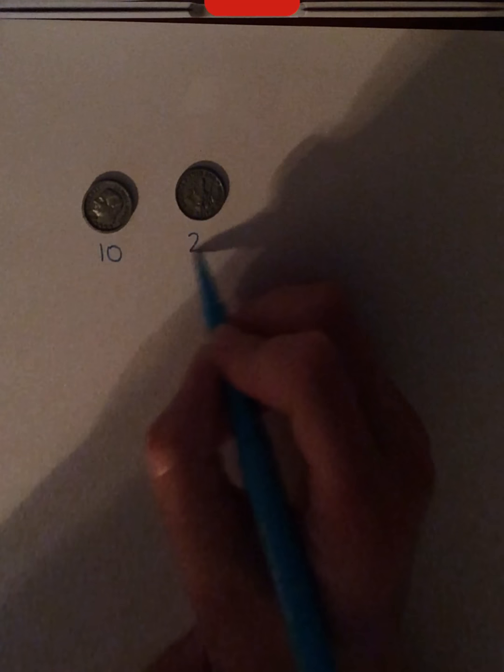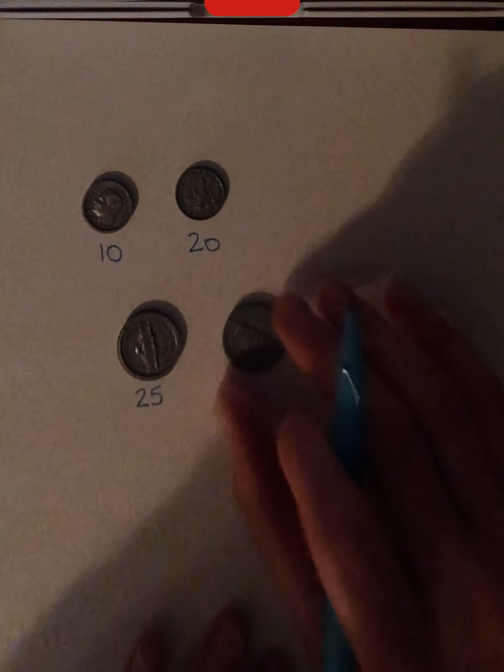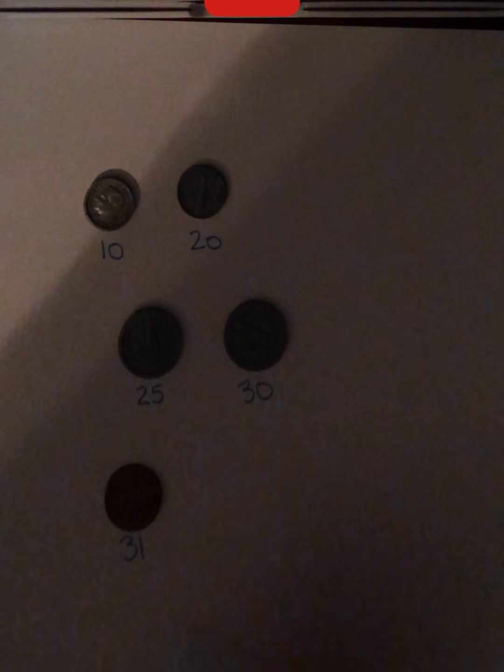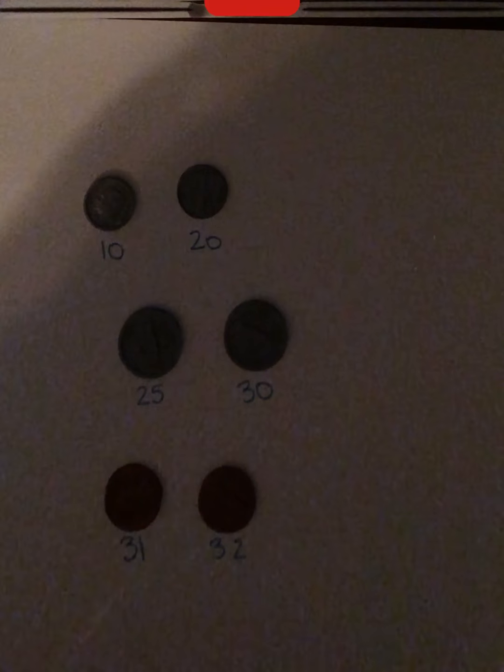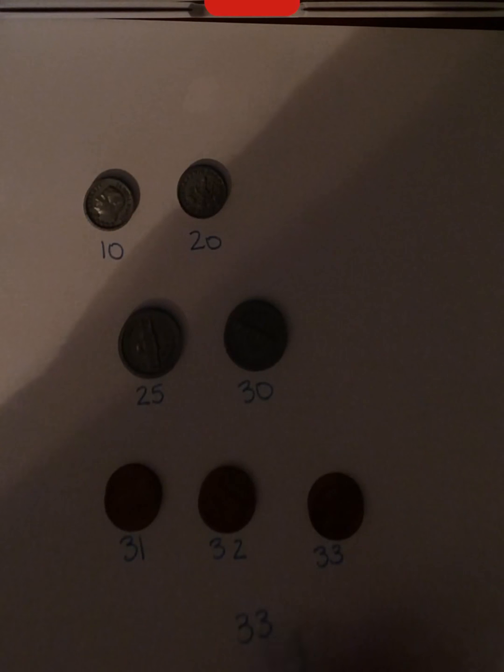When we count our money, we can also write the amounts underneath to help us. To help us, we can start like this. You would say 10, and then you would count up. 20, and then if we have a nickel, you would say 25, 30, 31, 32, 33.